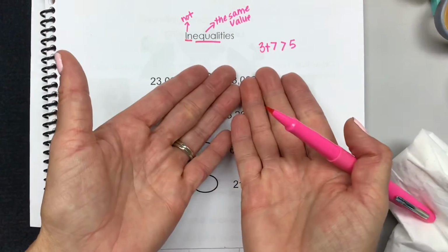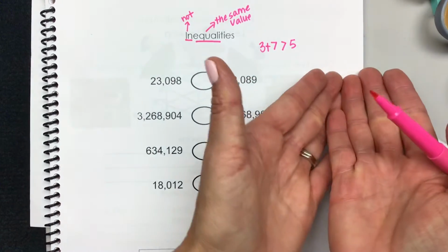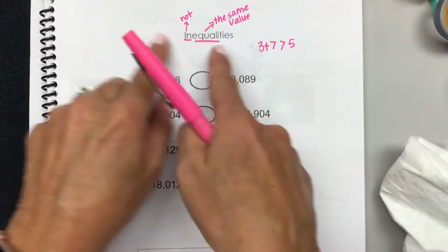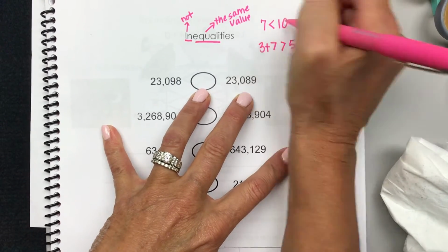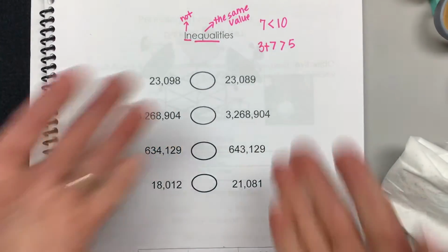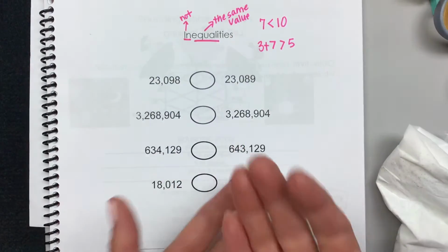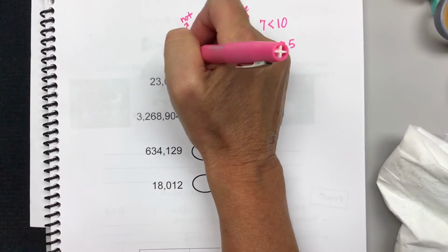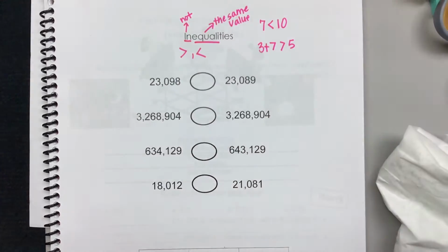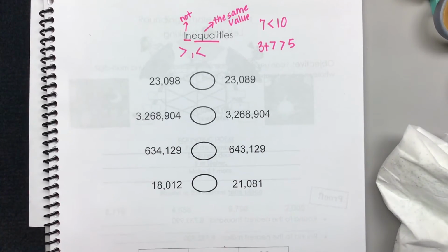Because 3 plus 7 equals 10, which is greater than 5. So that's an inequality. 7 is less than 10. Those are examples of inequalities. So when you see inequalities, that means you need to use the greater than or less than symbol.